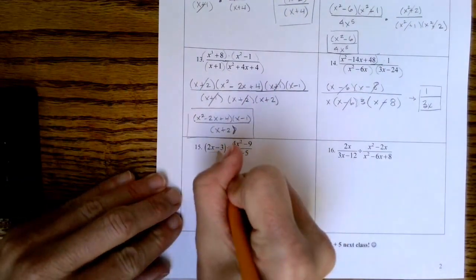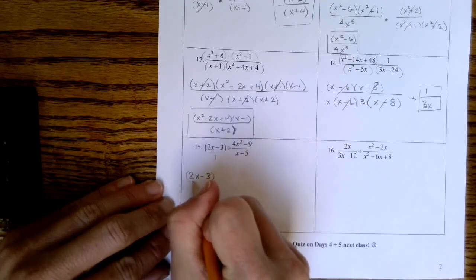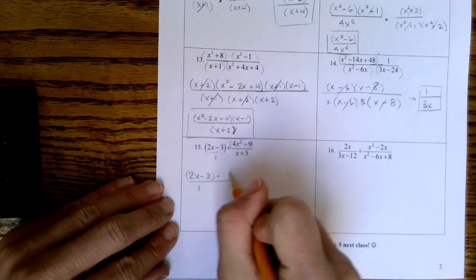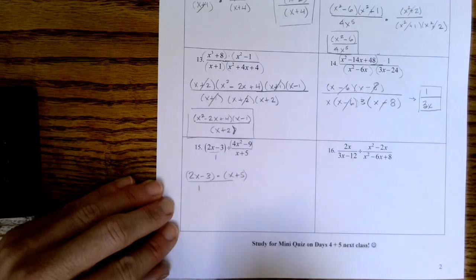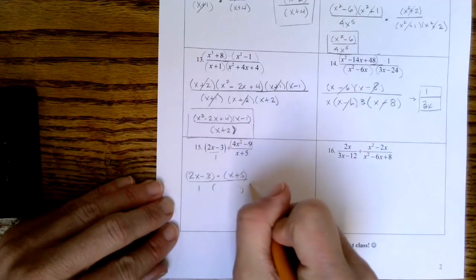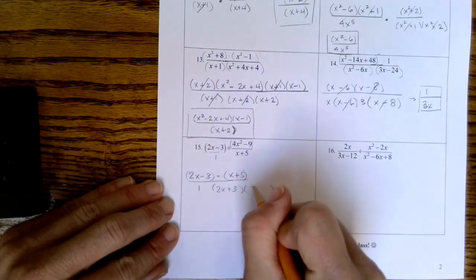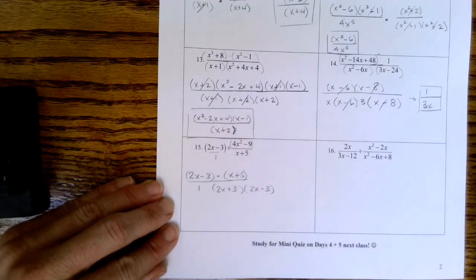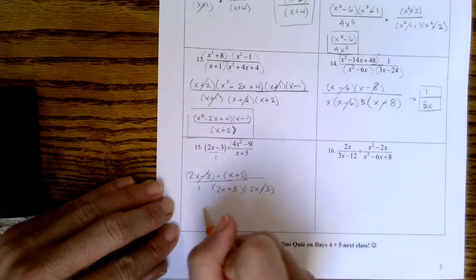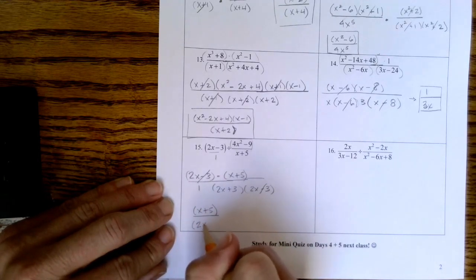Alright, so we'll go ahead and put this over 1, if that's easier for you. Bubble wrap it. We're going to multiply by the reciprocal. So x plus 5 comes to the numerator. We'll factor this. That's the difference of two perfect squares. 2x plus 3 and 2x minus 3. So we can see that these will cancel out. And I'll have x plus 5 over 2x plus 3.